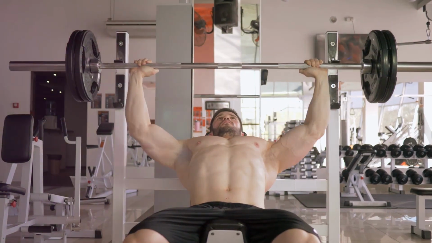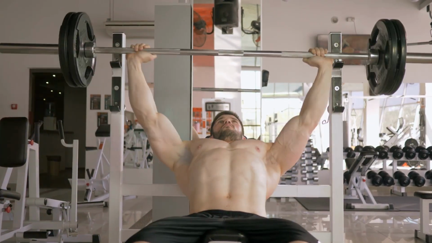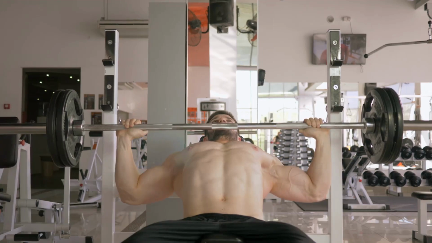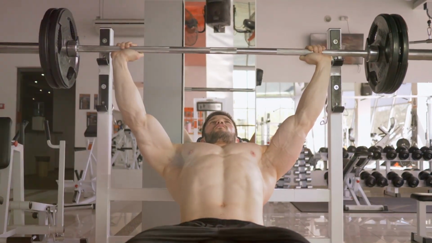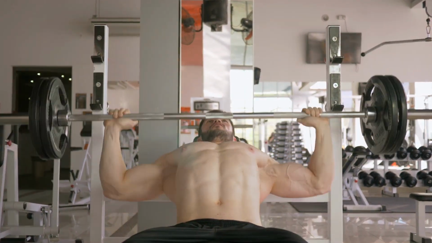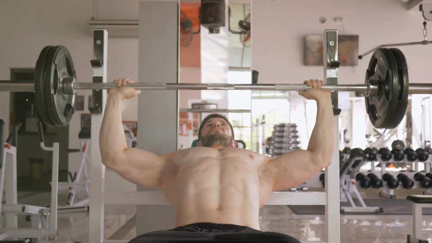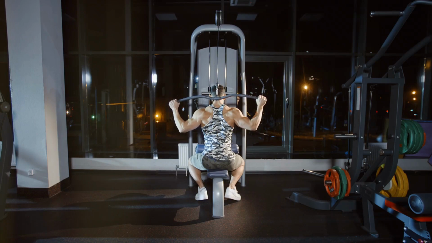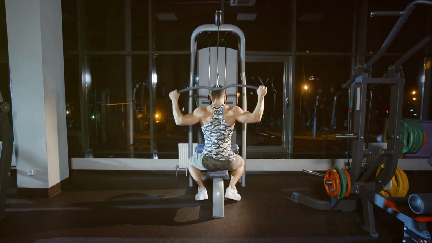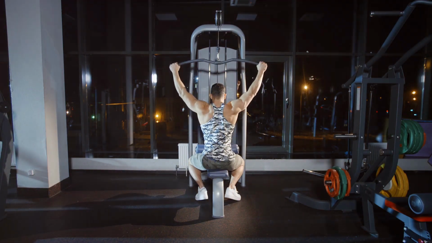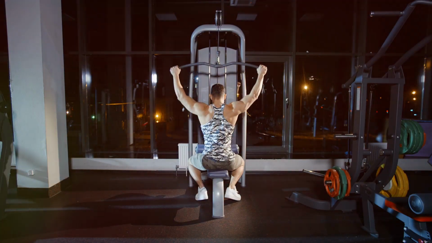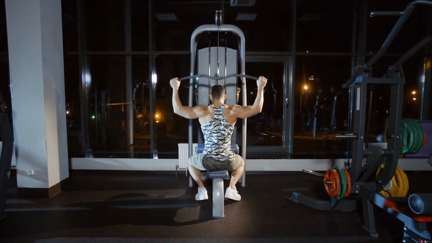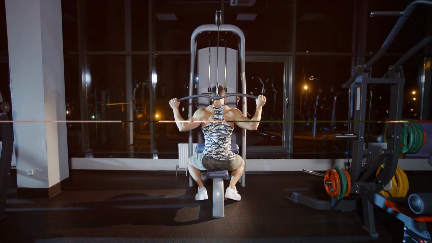In summary, consider training your chest twice a week for optimal growth. But remember, everyone is different. Listen to your body, adjust your routine accordingly, and most importantly, stay consistent. So, there you have it. A simple yet potent formula for stimulating chest growth. It's not just about how much you lift or how many reps you do, but also about how often you train. Consistency and frequency, that's the winning formula for chest growth.